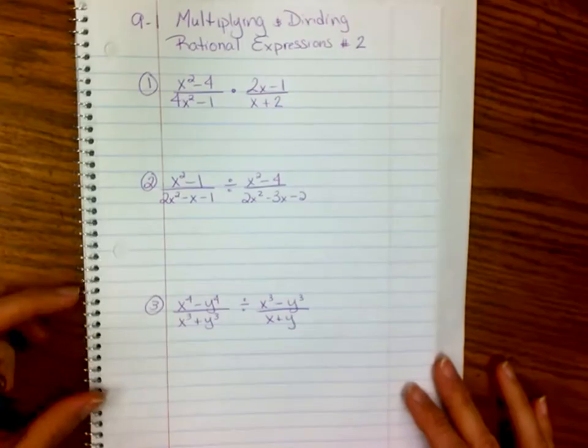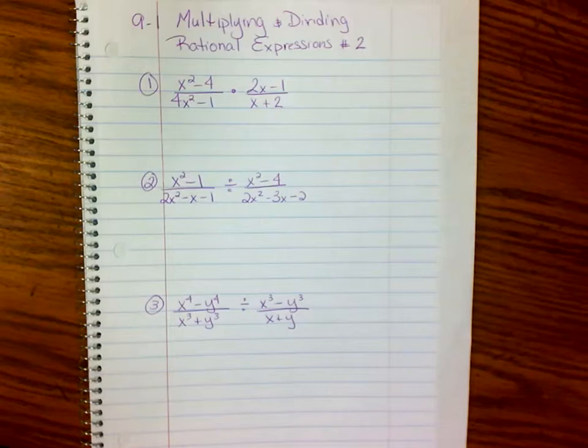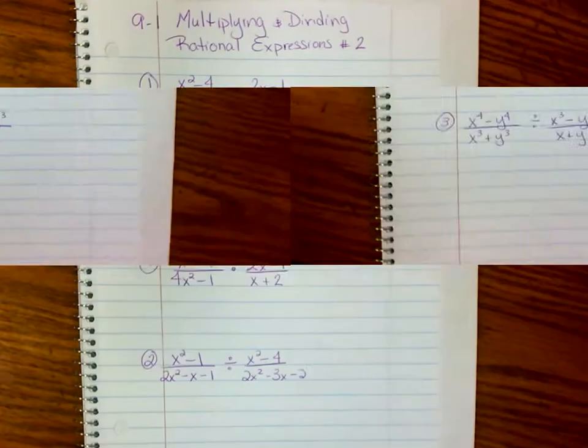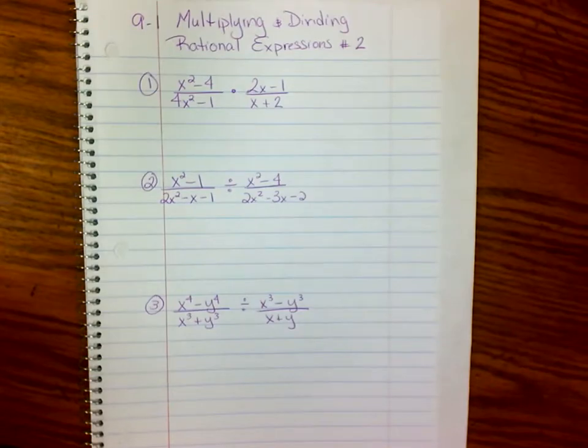We're going to multiply and divide some rational expressions, and these are kind of a step up. You notice that when you look at them, there aren't any monomials anywhere. They're all binomials and trinomials. So remember, whenever we multiply or divide fractions that have variables in them, we want to factor first because you can only cancel factors.